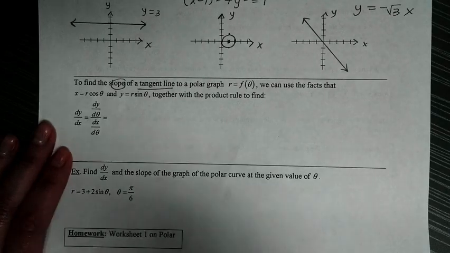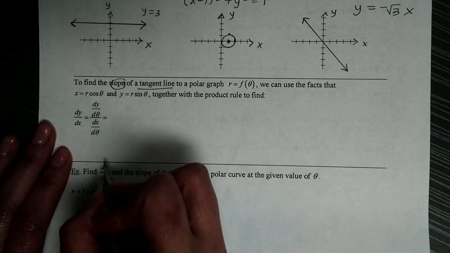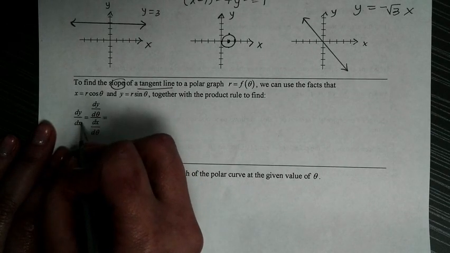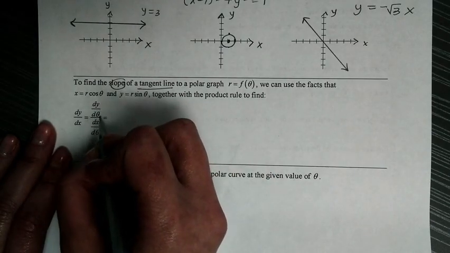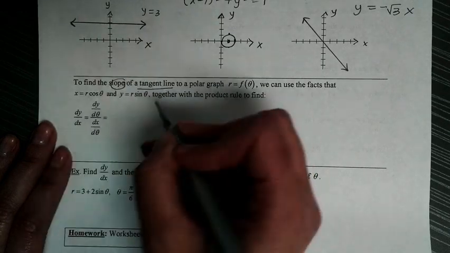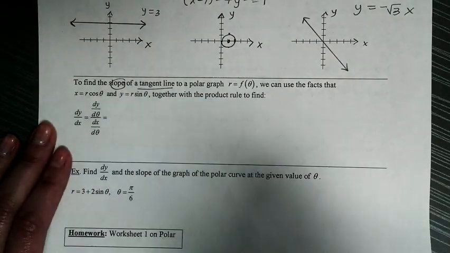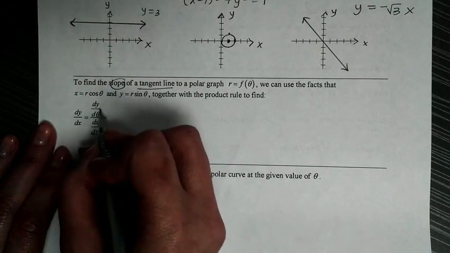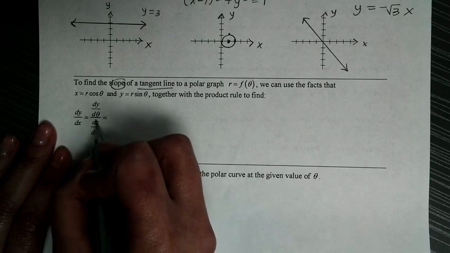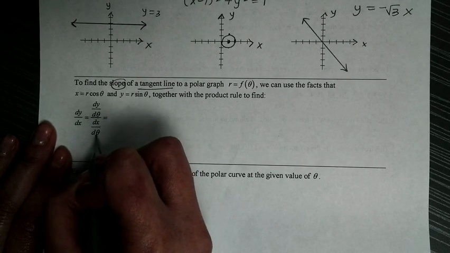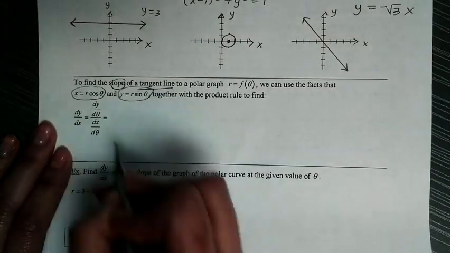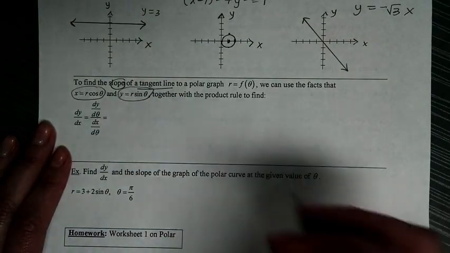together with the product rule to find the following. So in previous lessons, we learned that the first derivative of a parametric equation, dy/dx, equals dy/dt divided by dx/dt. Instead of having the parameter t that we had back in the day, we have the parameter theta. So that's why we have dy/d theta divided by dx/d theta. Now, we need to take the derivative of the y and the x, as you can see here. Okay? So what do you see here?